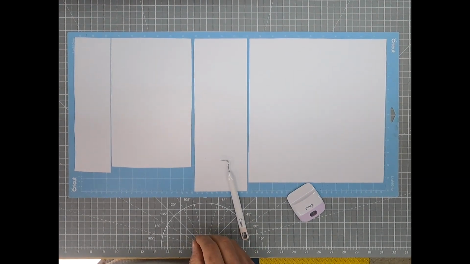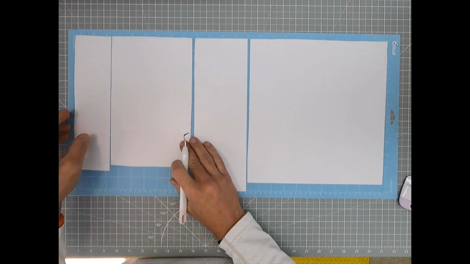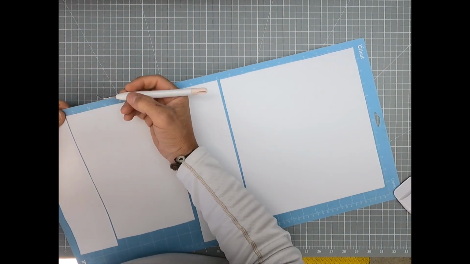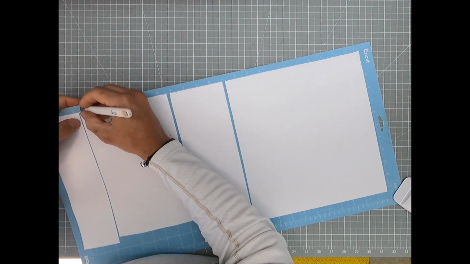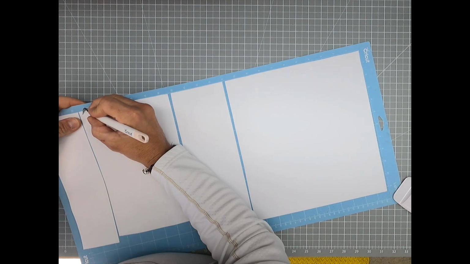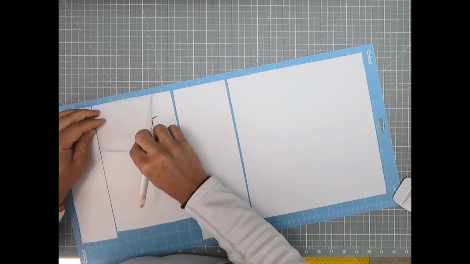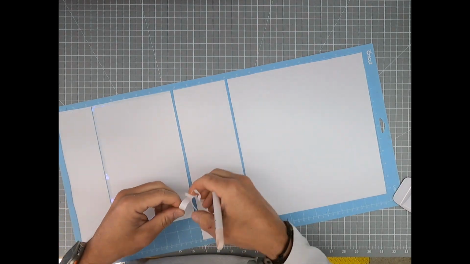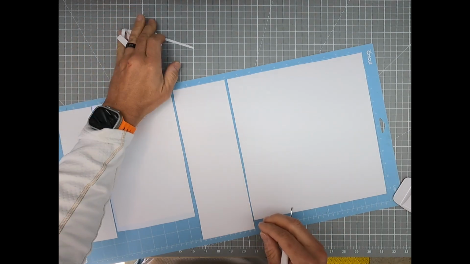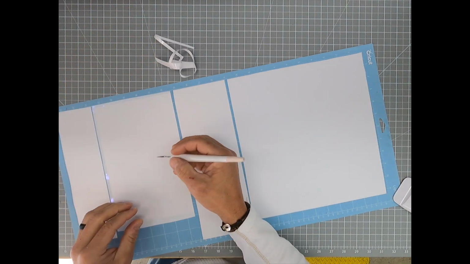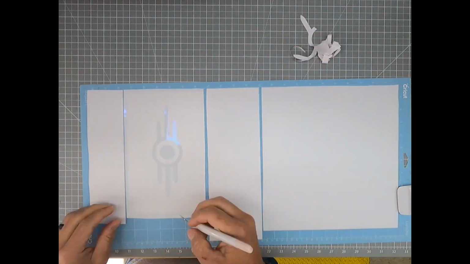Now comes part of the tedious process, but this can be a little meditative. We're going to start weeding the parts and pieces of the vinyl that we don't need. So I have a weeding tool in my hand, and this is a little pick that makes it really easy to start selecting and removing the bits and pieces of the vinyl that you're not going to use. As I said, this can be a little time consuming, but I would recommend just turning on some cool music and just going through it.